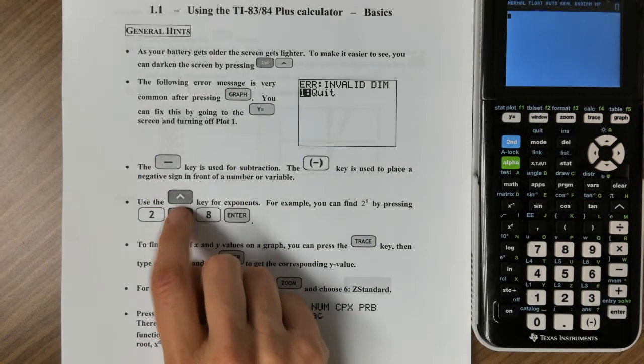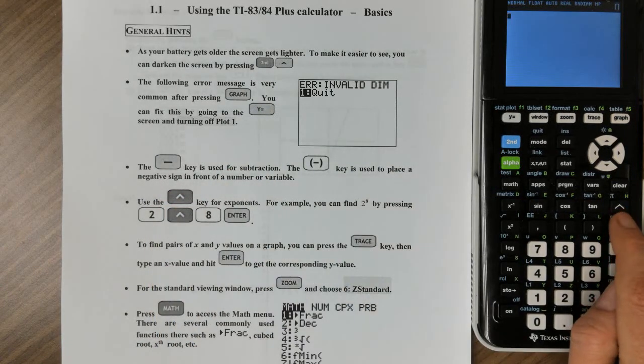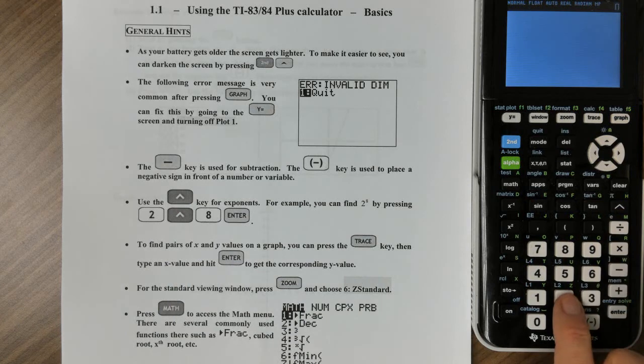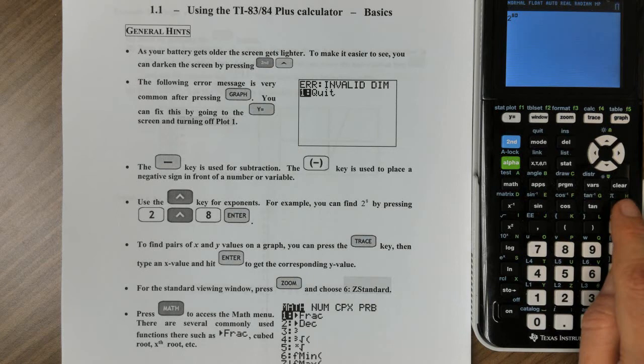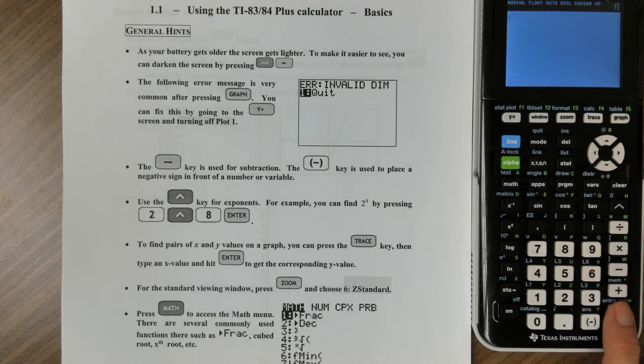Your exponent key is this little caret symbol under your clear key. So if, for example, you wanted to figure out what 2 raised to the power 8 is, you use this to get yourself up in the exponent, hit enter, and we get 256.